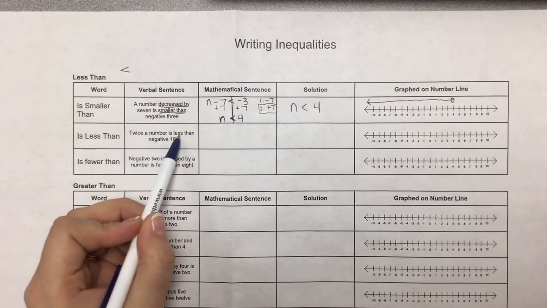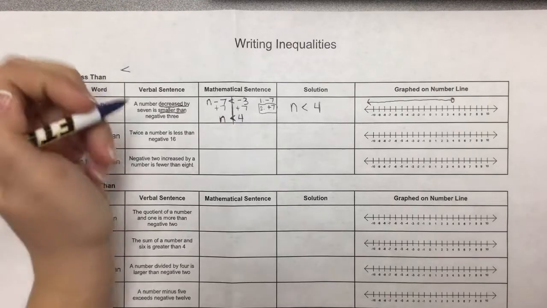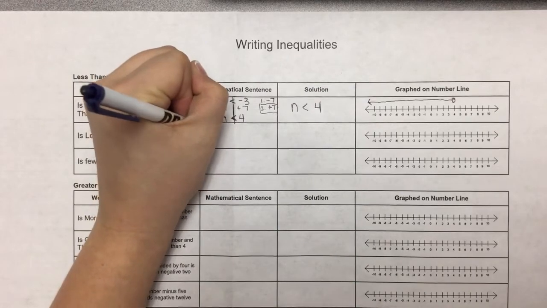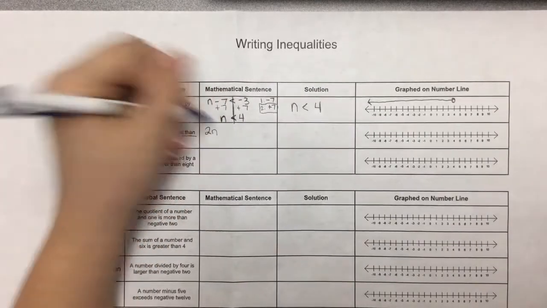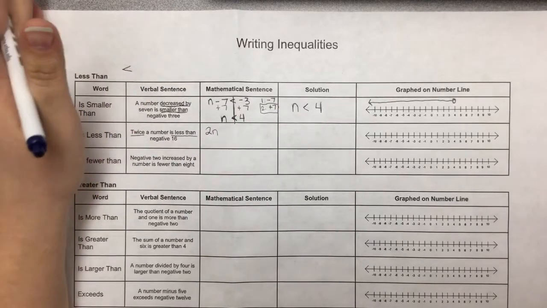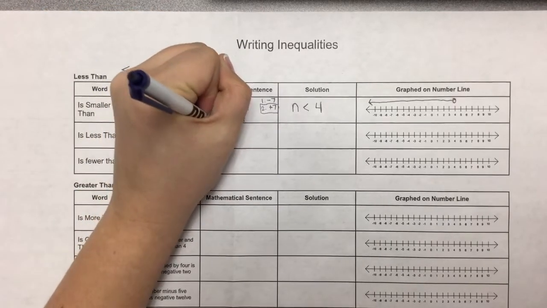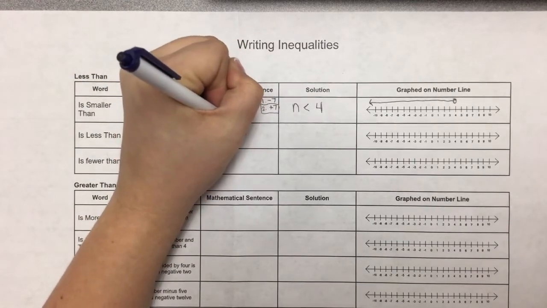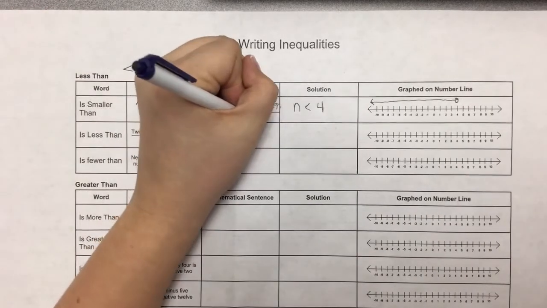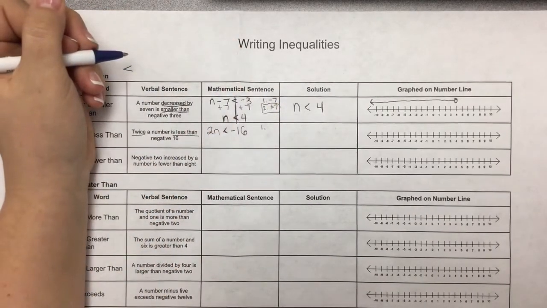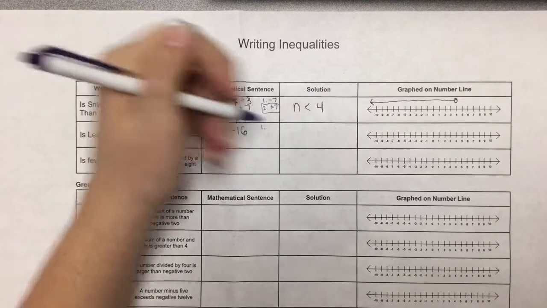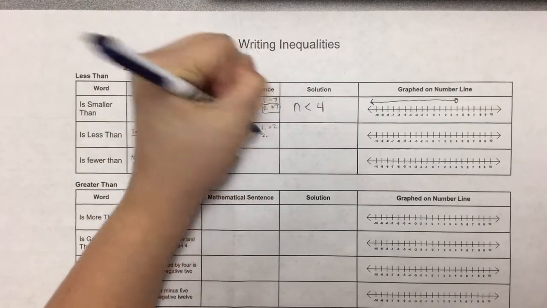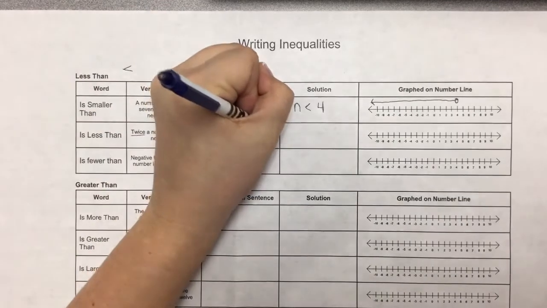All right. Twice a number is less than -16. Twice and less than. Twice just means you're going to multiply by 2. So I'm putting my 2 directly next to my n. There's no sign, which means we're multiplying. Is less than negative 16. All right. The operation that's happening here is we've got multiplying by 2. So the opposite, multiplying by 2, is going to be to divide by 2.